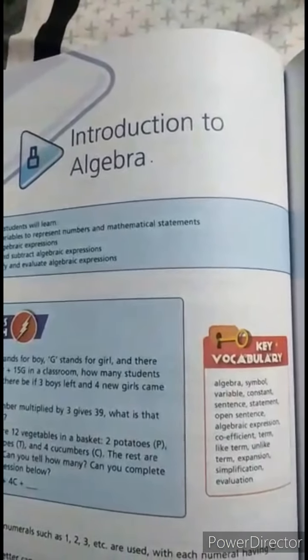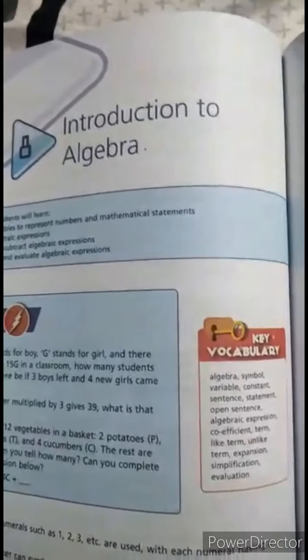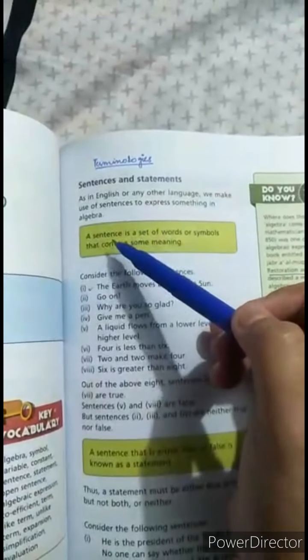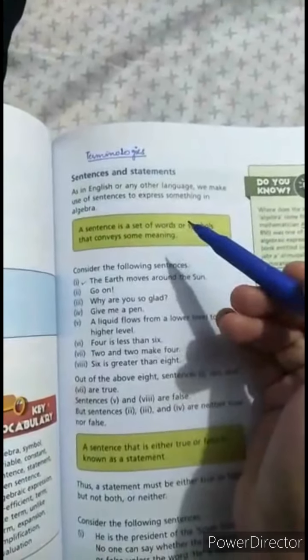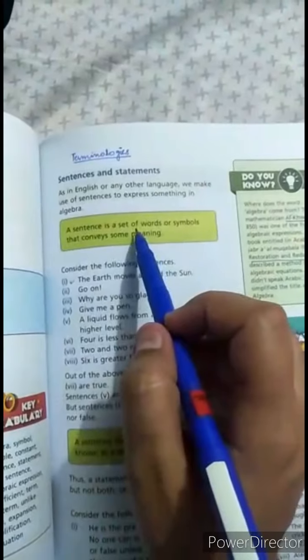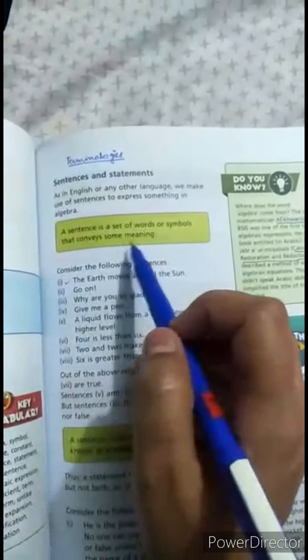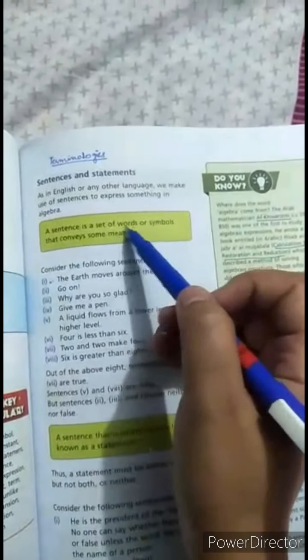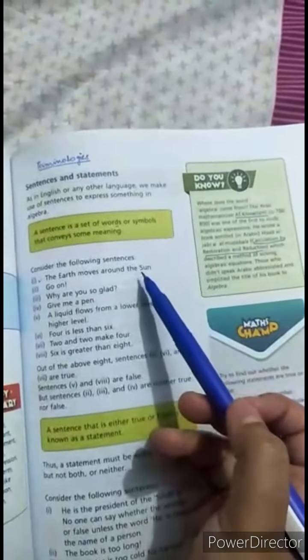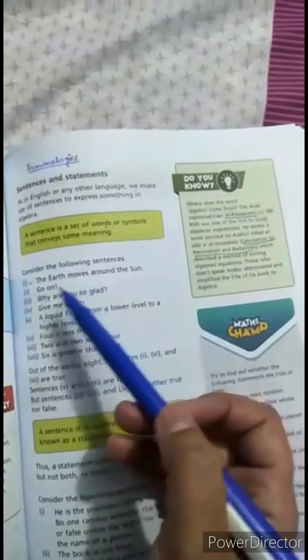To understand this unit, we have to understand some terminologies, some key vocabularies. To understand this chapter, let's move to the definitions. First topic is sentence and statement. What is a sentence? A group of words that is giving a sense is known as a sentence. Let's read that. A sentence is a set of words or symbols that convey some meaning. Like a set of words or a group of words that is giving some meaning is known as a sentence. For example, the earth moves around the sun. It is a very clear thing that earth moves around the sun.